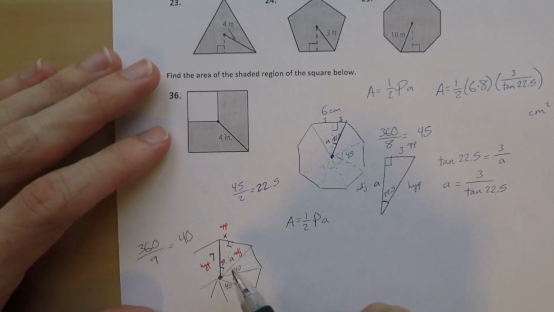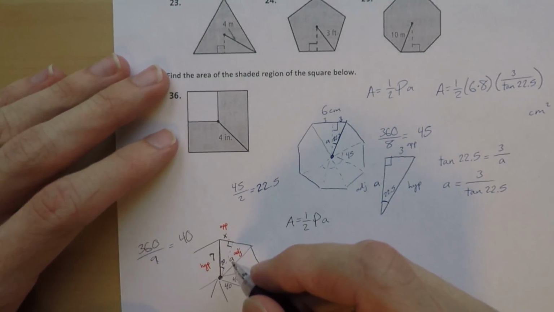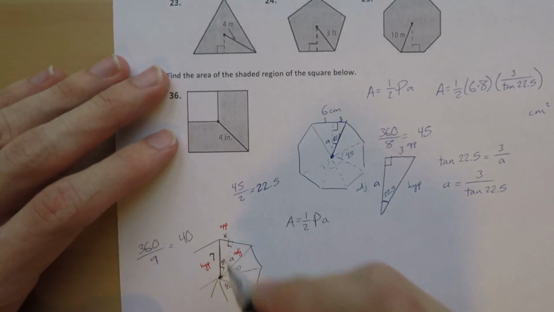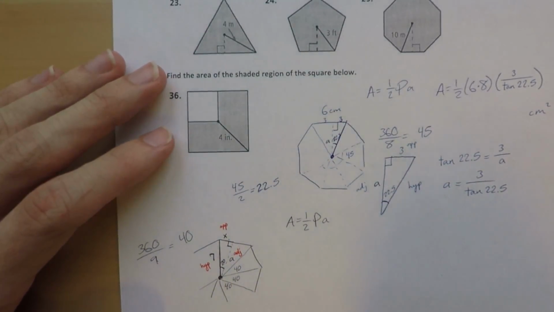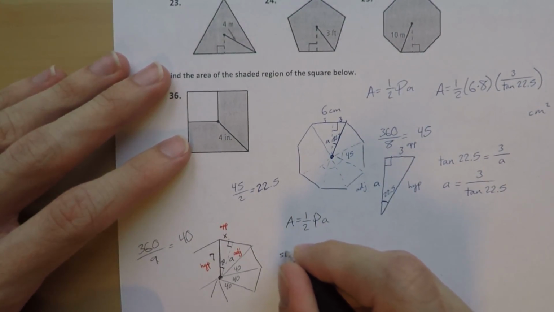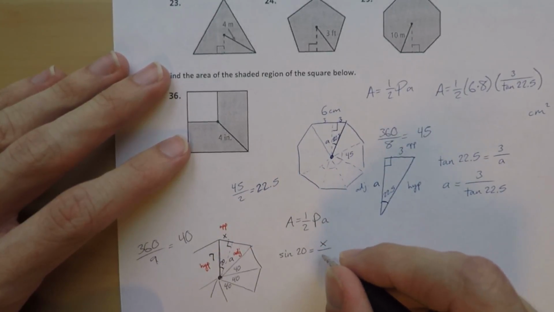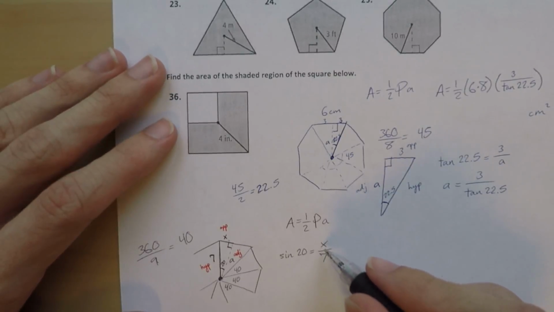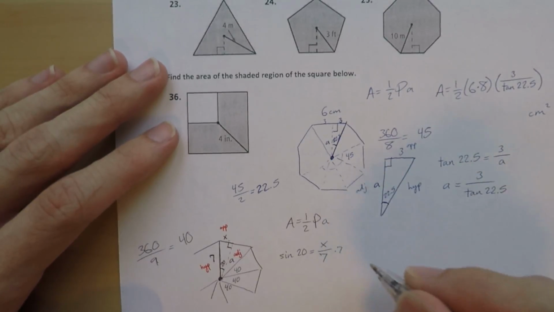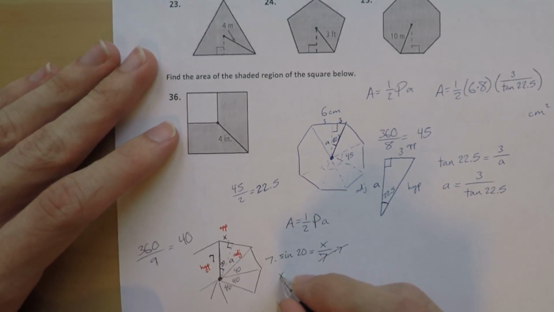So let's start off finding my opposite side. I know the hypotenuse. I want to find the opposite side. Which trig ratio do I use? Which one involves the opposite and the hypotenuse? That would be my sine ratio. So the sine of my angle, 20 degrees, is equal to the opposite side over the hypotenuse, x over 7. To solve for x, I just need to multiply each side by 7. These would cancel out. I would get x is 7 times the sine of 20.